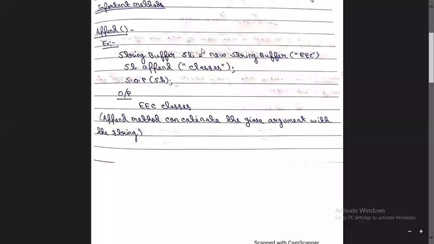But in case of string literal pool, a new memory reference will be created. In string buffer, this SB will also point to EC classes. There is no need to use another memory reference. So that's why string buffer consumes less memory.